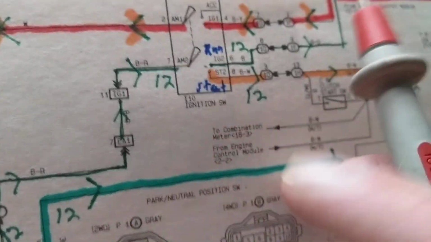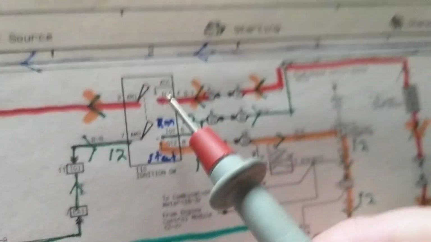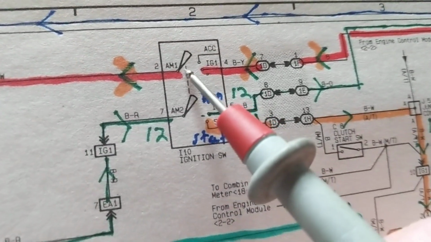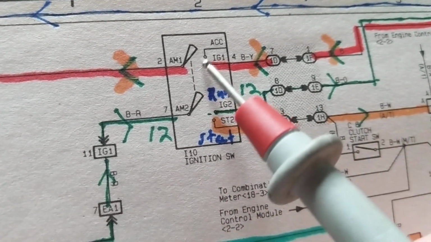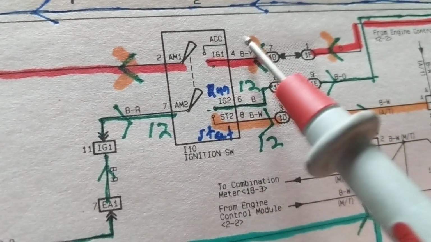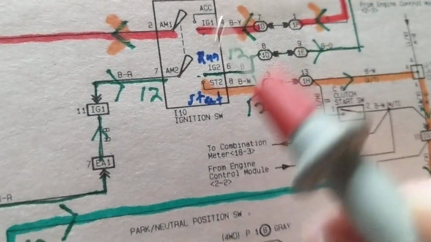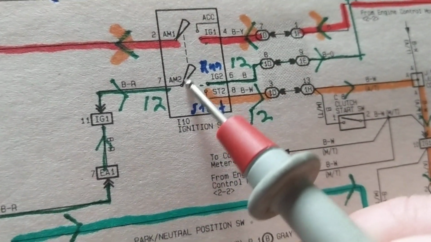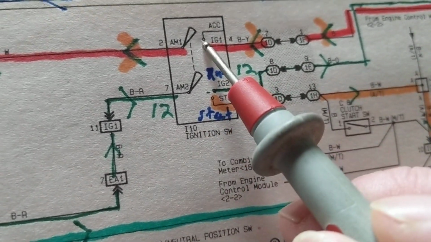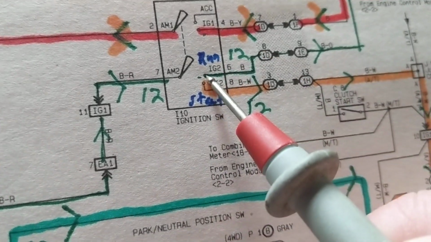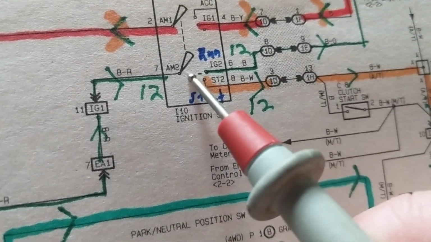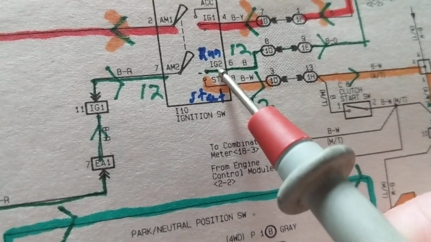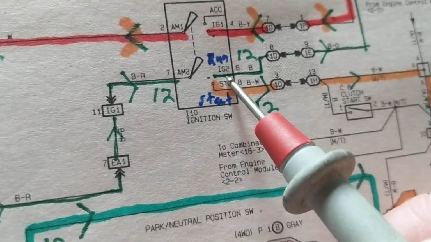When I activate it, I'm going to put it in the position. I'm going to pivot it. When I pivot it, this one, AM1, goes to accessories, which has no connection. No problem then. This one will also pivot at the same time. Where will it go? If this one went one slot, this one will go one slot. So top one, the accessories, bottom one, AM2, will be in the run position or what they call ignition 2.